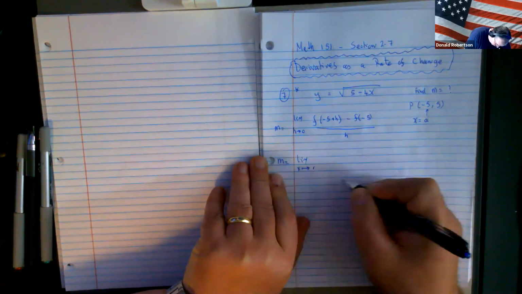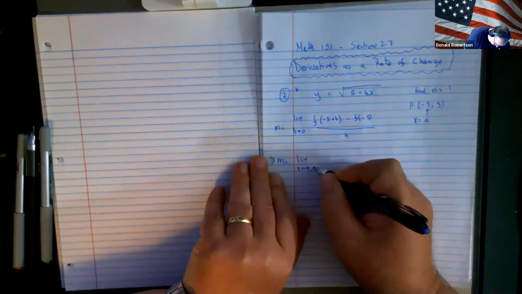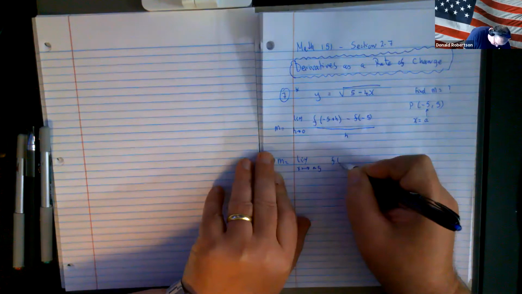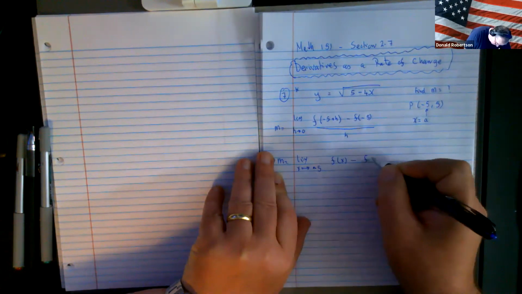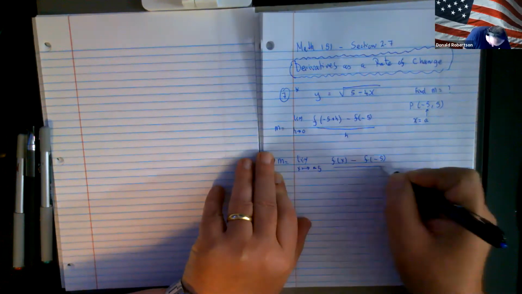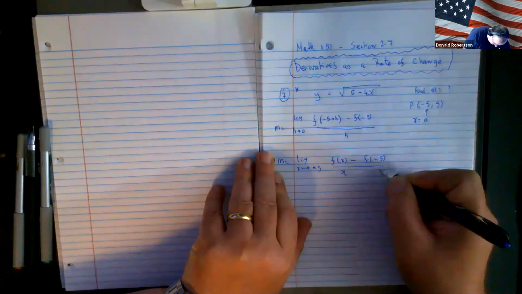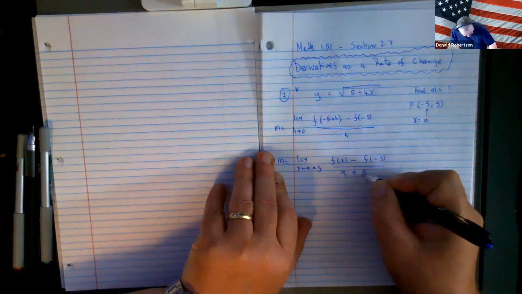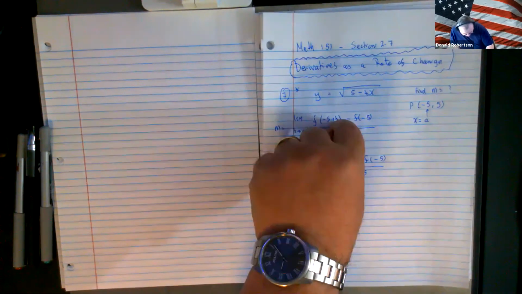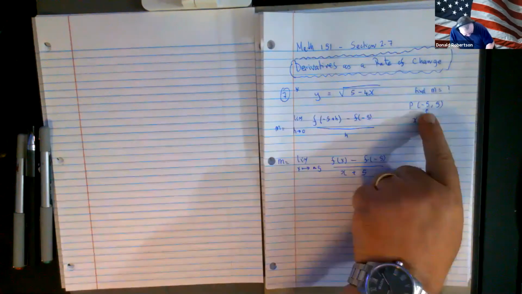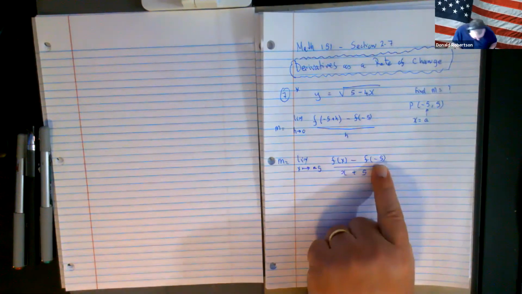So what's that? There's going to be the limit as x tends to -5, f of x, take away f of a, over x, take away negative means you add it. Now this will give me the slope of the tangent line at -5.